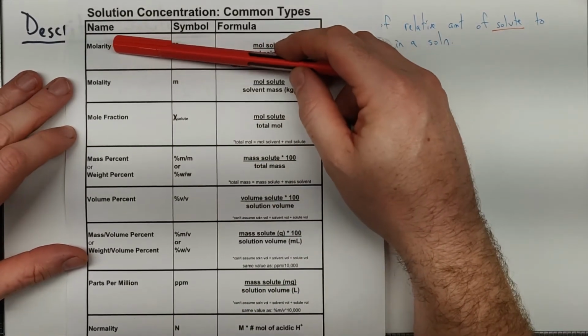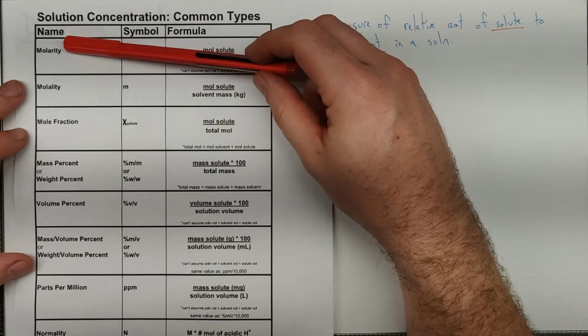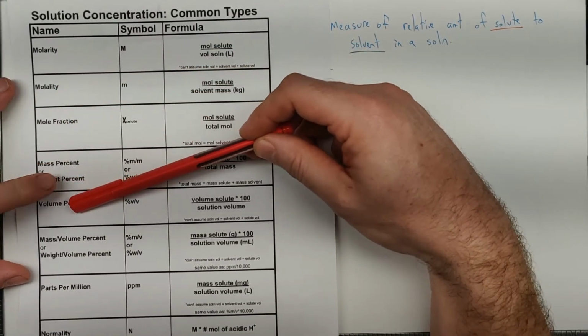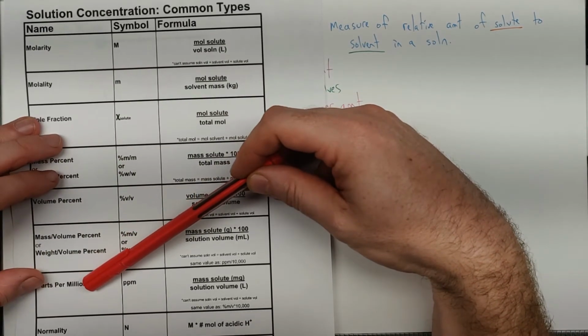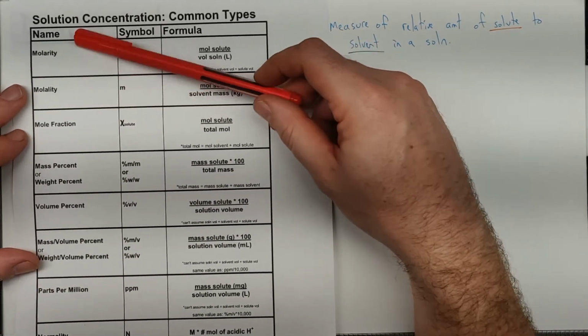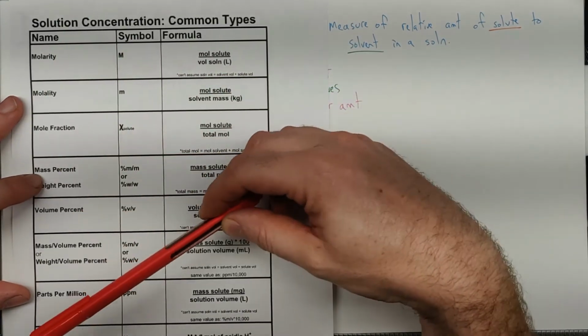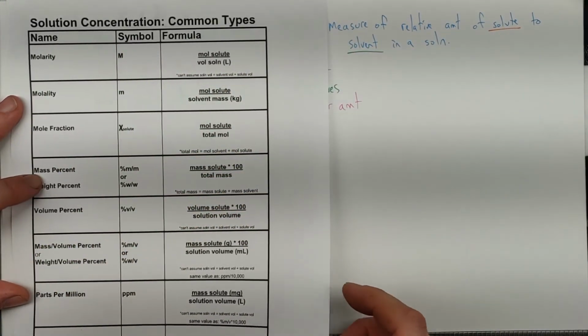And you've probably, outside of science, or if you have a science class where you studied this, heard of molarity, molality, mole fraction, percent, maybe parts per million. So of those, I would guess maybe you've heard of molarity. I'm sure you've heard various percents. You might have heard parts per million in environmental science and stuff.